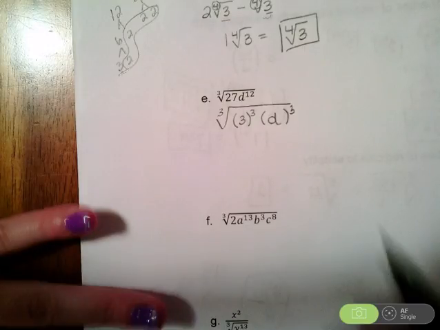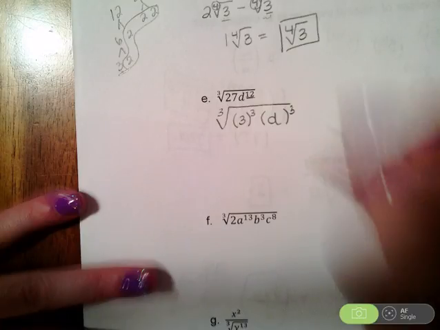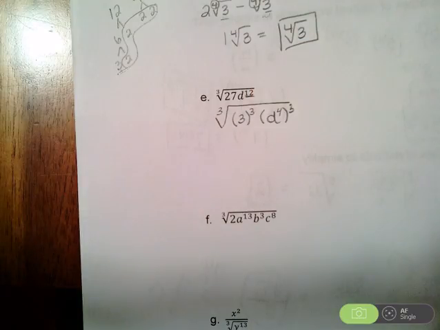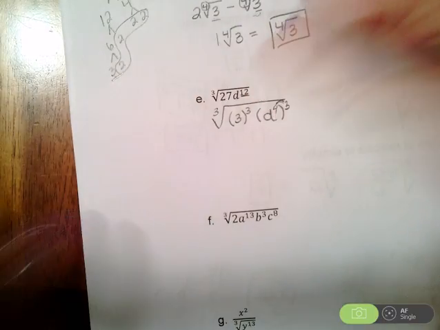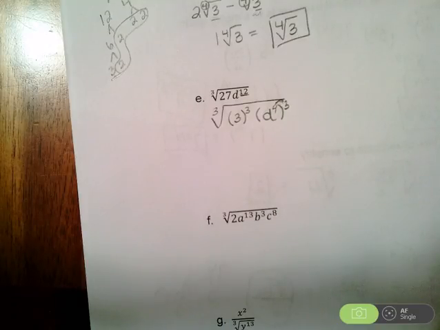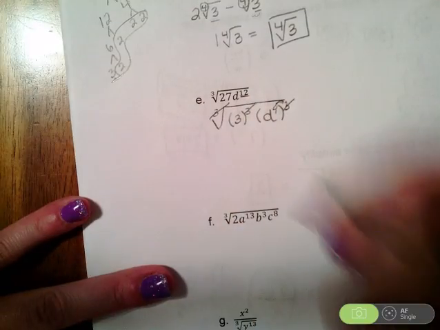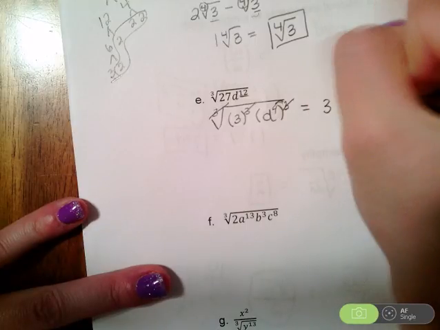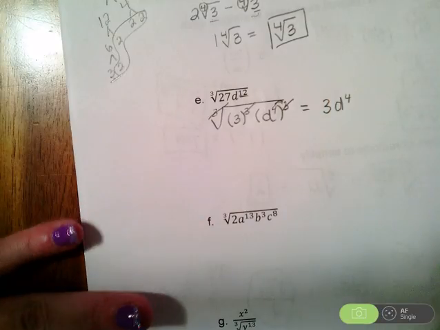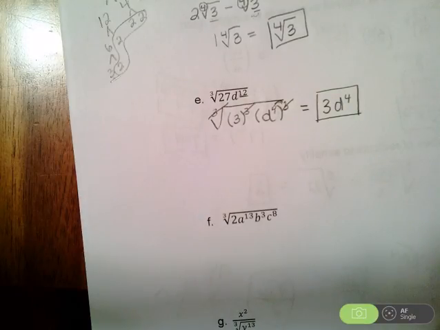But we have to ask ourselves, how do we get to 12, as close to 12 as we can without going over? Well, I know that if I raise the d to the power of 4, when you multiply these, that comes out to be 12. So we've got exactly 12, which is really nice. Here in a second with f, we won't have that happen, and I'll show you how to deal with that when we get there. So now this cube root right here undoes all of those powers. So now we pull out what we undid, which was a 3 and a d to the 4th. And because we had an odd index, we are done right there.